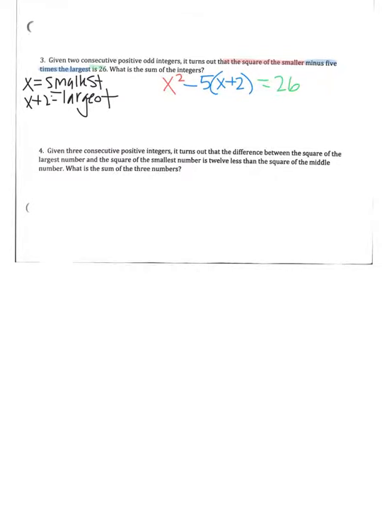All right, so we need two consecutive positive odd integers in problem number 3. I already wrote down the equation. The square of the smaller number, there's your x squared, minus 5 times the largest, there's your minus 5 times x plus 2, equals 26. So you're required to distribute and then combine like terms in this problem.